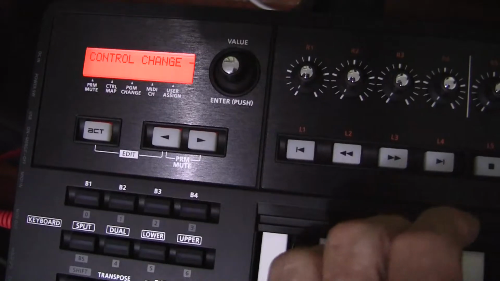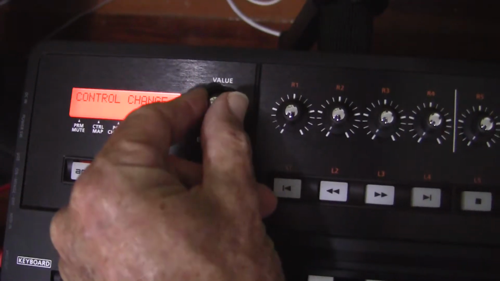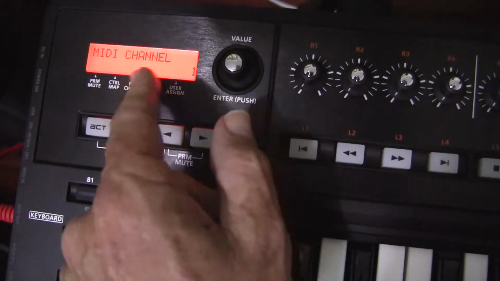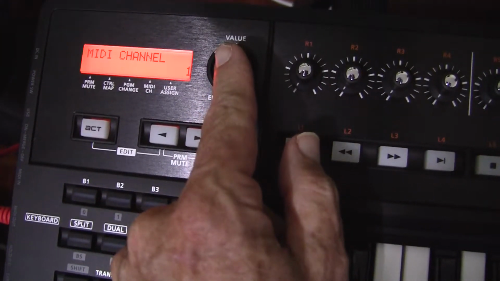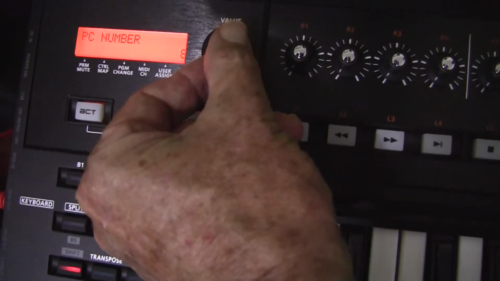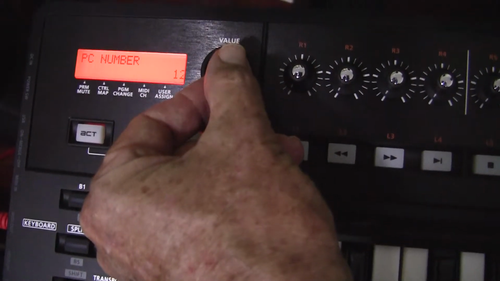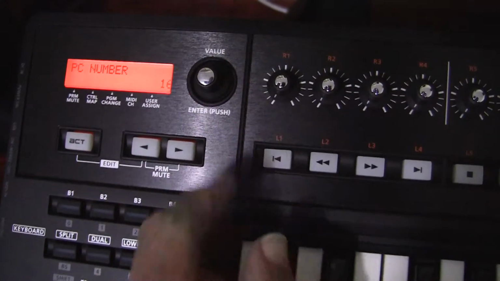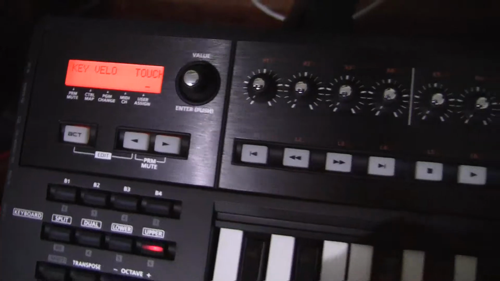We press the value knob. We want to turn this so that it reads program change and press it. MIDI channel 1 is what we want, so we press it again. Program number, so we set it to 16. There it's 16, and we press it and we're done.